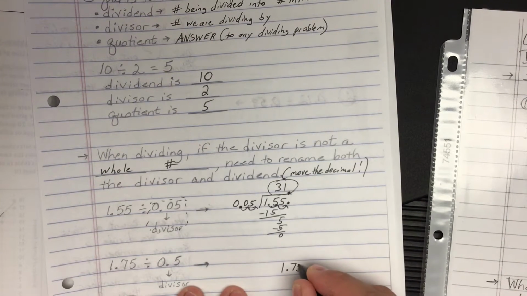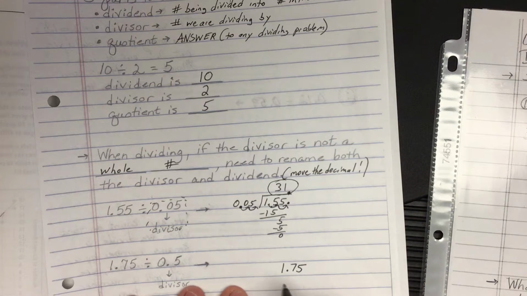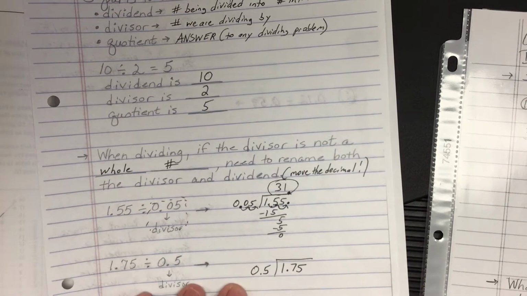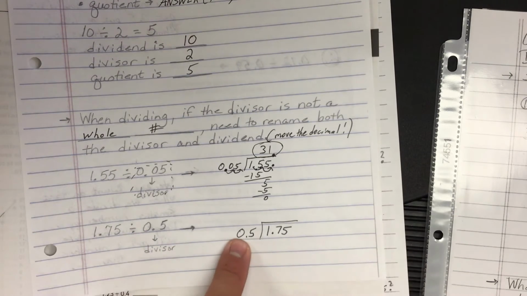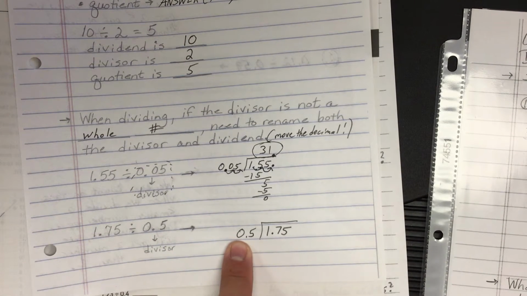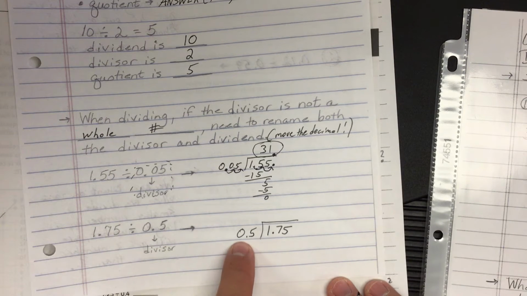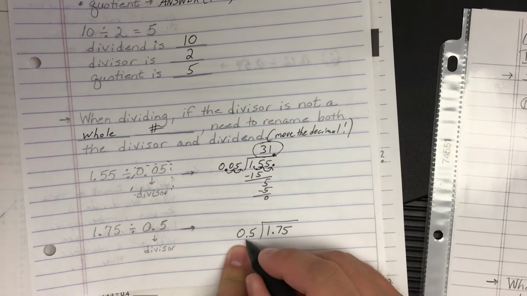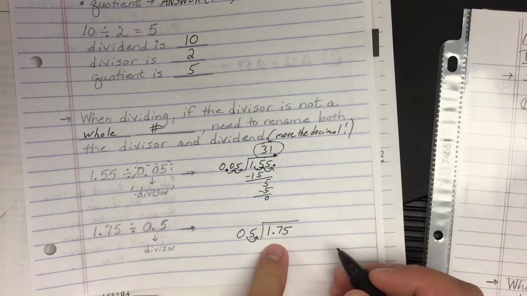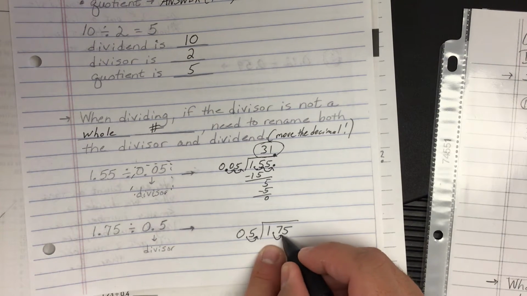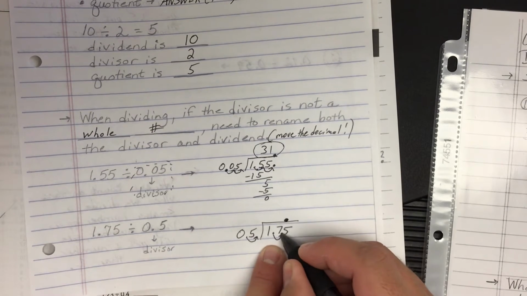1.75. First number is the dividend, goes in the box. Dividing by 0.5. That's my divisor. Okay, I need to get rid of that decimal. So how many spots do I have to move this so I get a nice whole number? Once. So what do I got to do here? Move it once. Don't forget that. So my decimal is going to be right here.